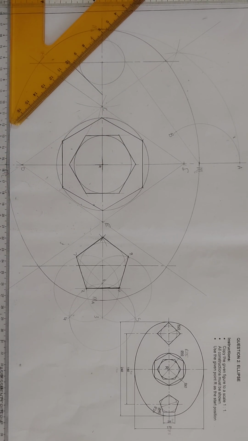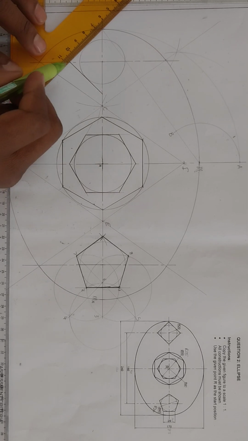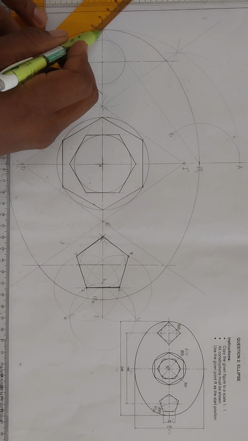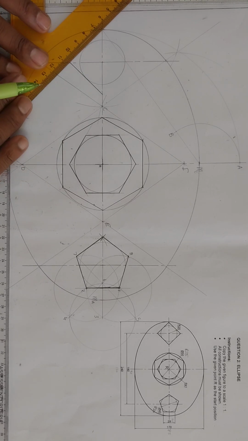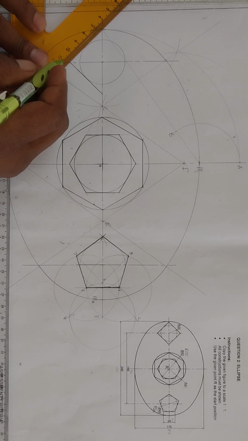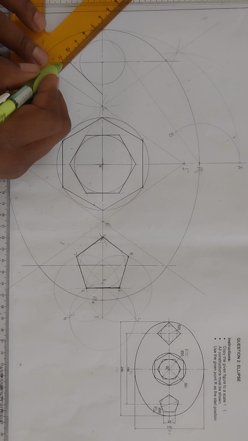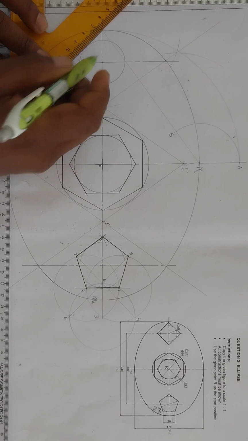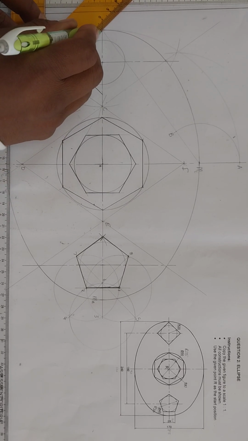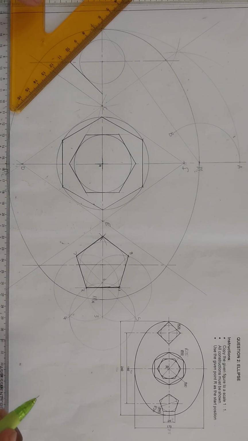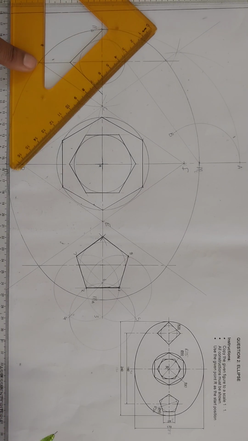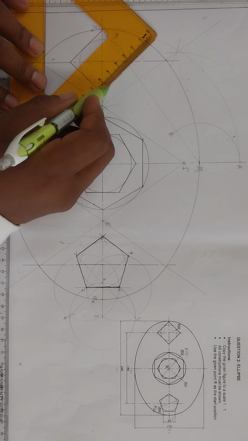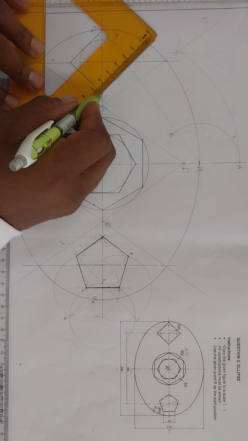Do the same thing. Draw a line that starts from the center, touching the circle once to the center here. And then shift this again, starting from this point, touching here to the center.